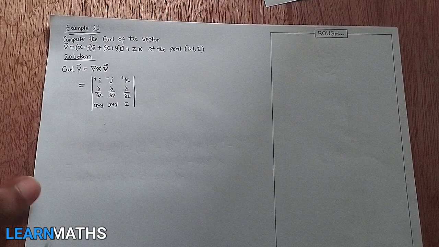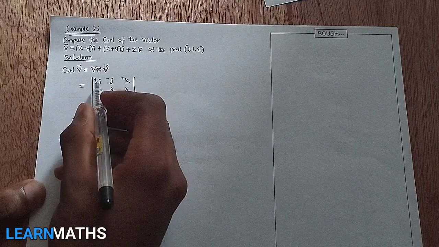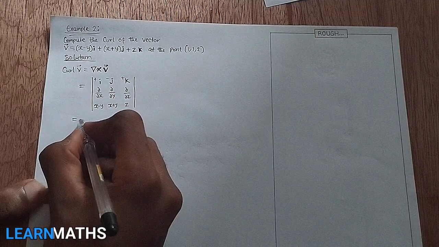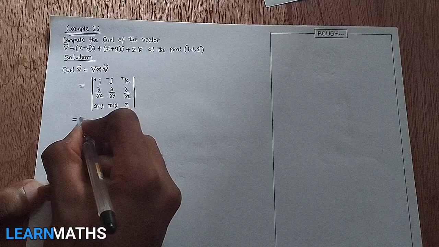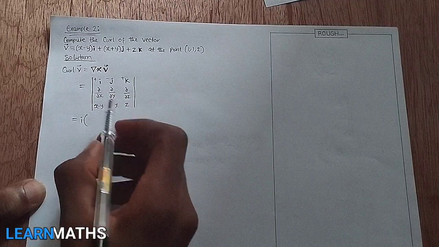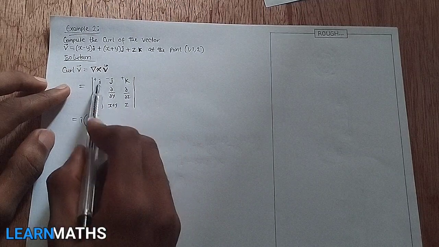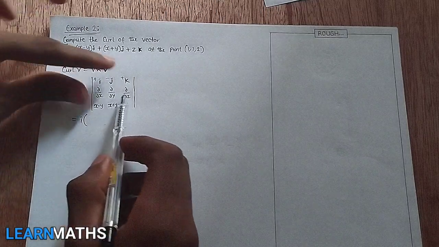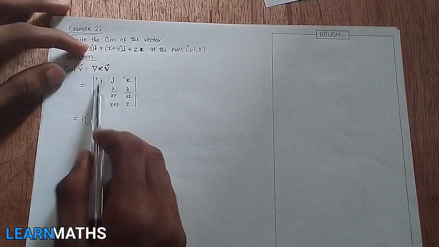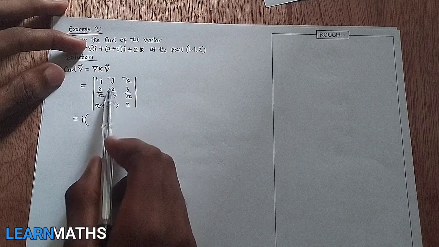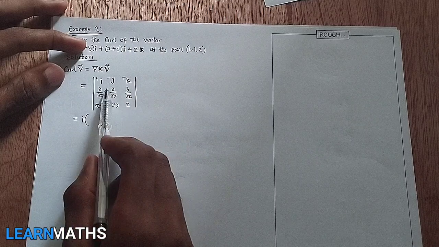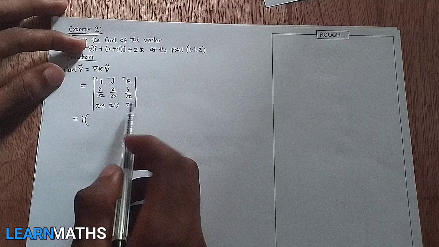We start with positive i. This i is located at row 1, column 1, so excluding this row and this column, we're left with just these 4 terms. We cross multiply them and find the difference.